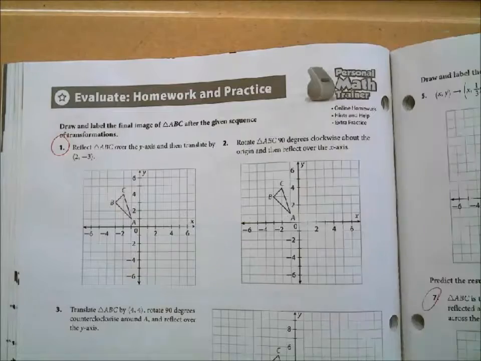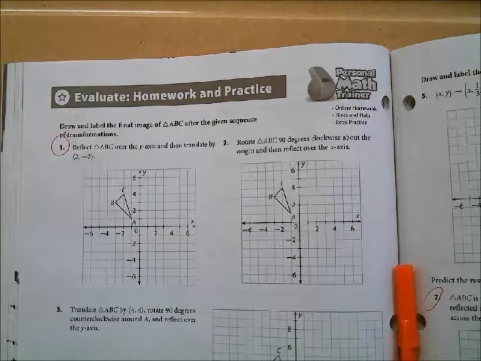Okay, so 1, 4, 7, 9 through 12, starting on page 122.